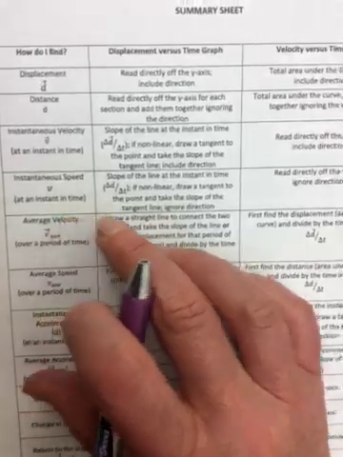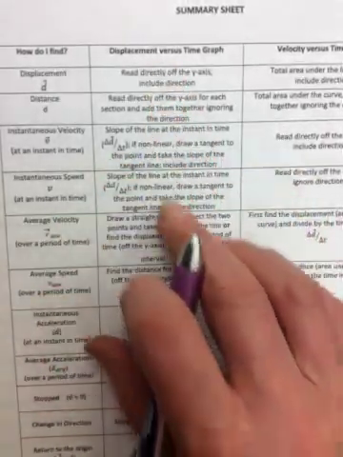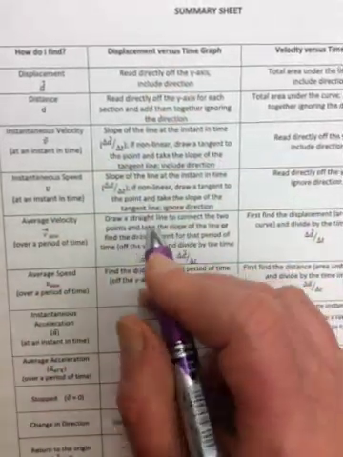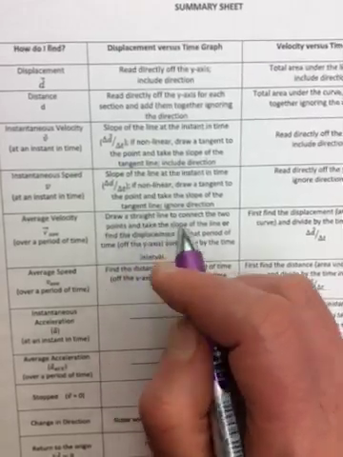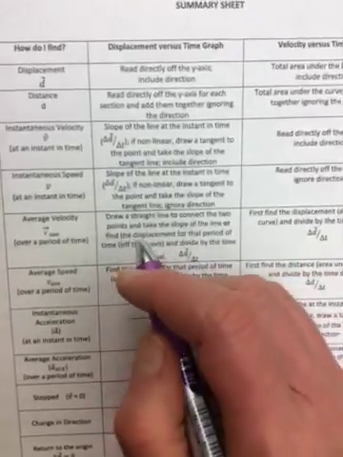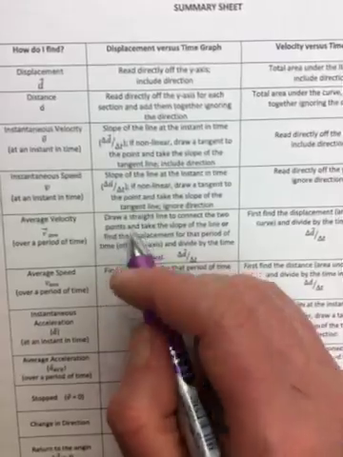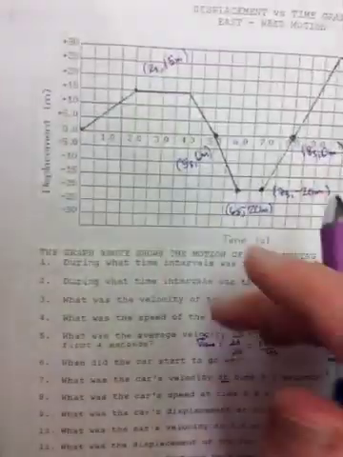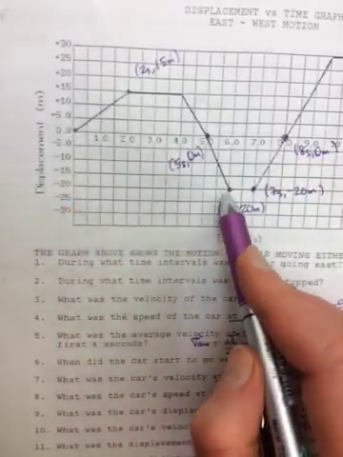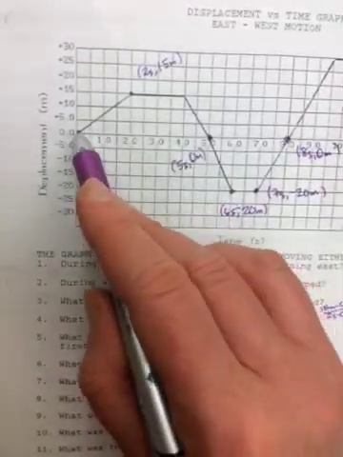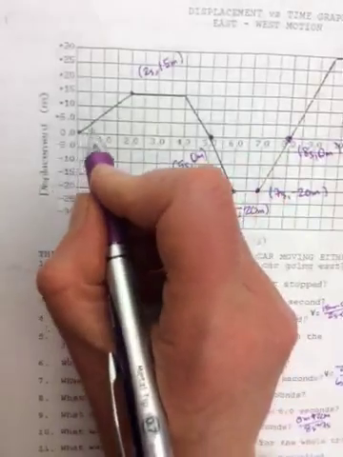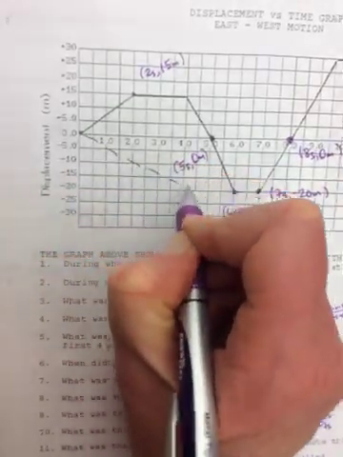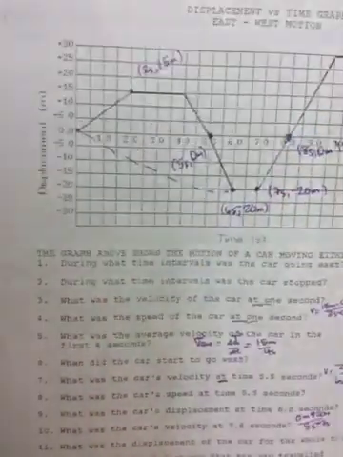Okay, average velocity. For a displacement versus time graph, it's going to be this second piece. The first piece says draw a straight line to connect the 2 points and then take the slope. That's if they're non-linear, like the one I just did over here. If I'd asked you to find the average velocity in the first 6 seconds, you could have made a fake line here, imagine it went there, and found the slope.